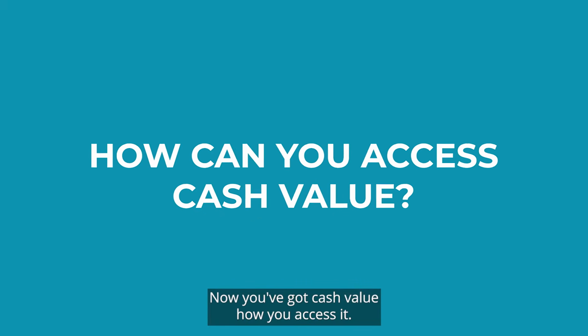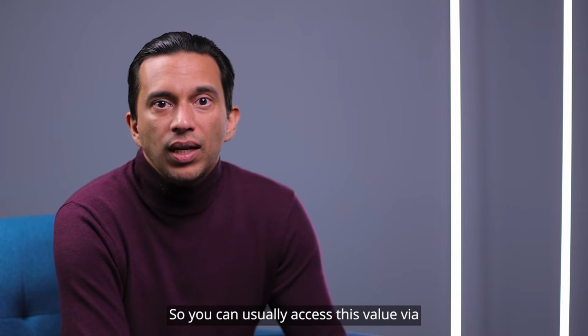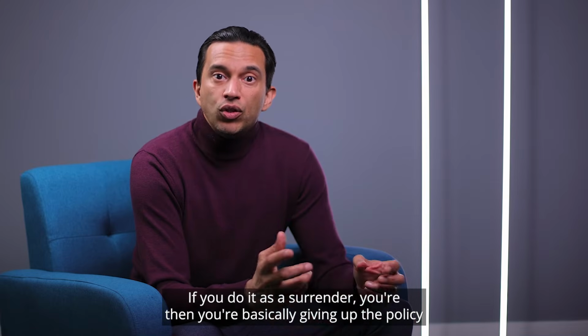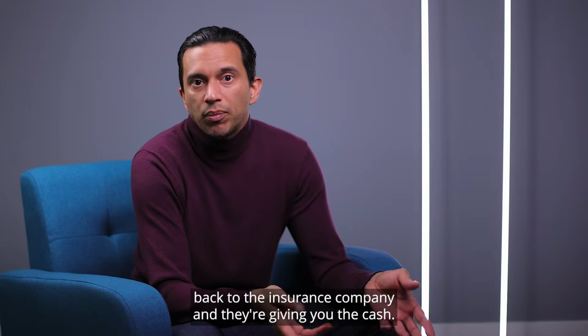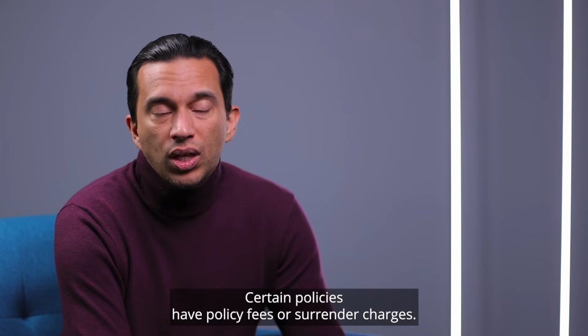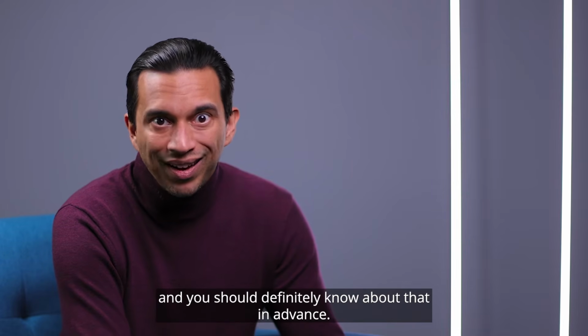Now you've got cash value. How do you access it? You can usually access this value via a surrender of the policy or a policy loan, or you can use it as collateral. If you do it as a surrender, you're basically giving the policy back to the insurance company and they're giving you the cash. Certain policies have policy fees or surrender charges. This would be deducted from the cash that you receive, and you should definitely know about that in advance.